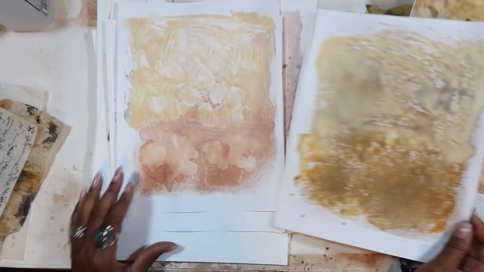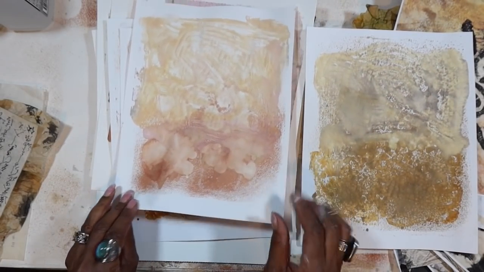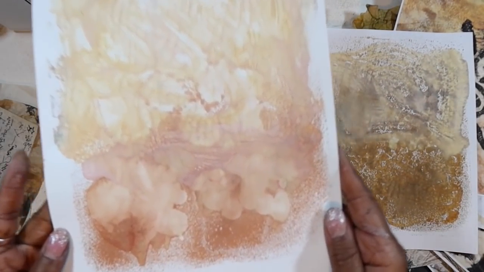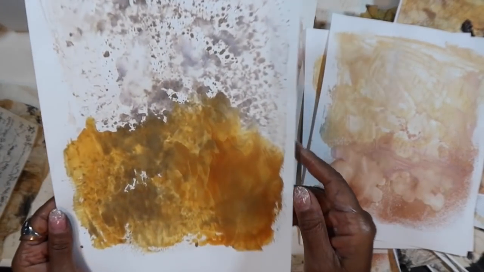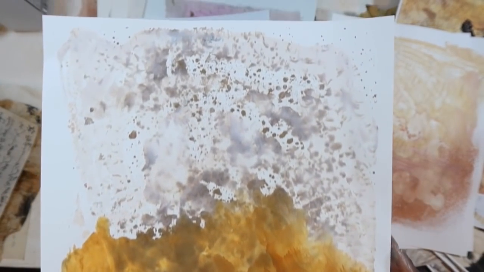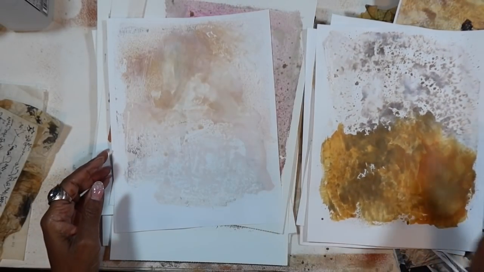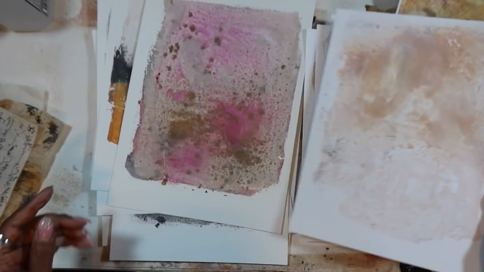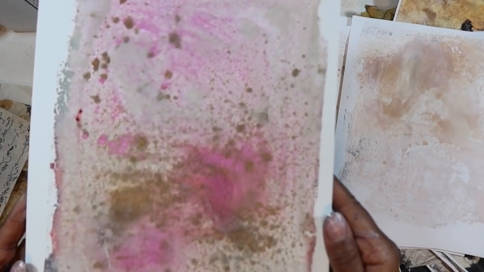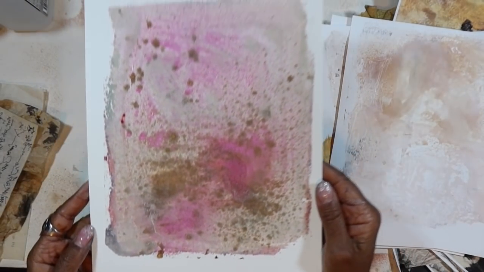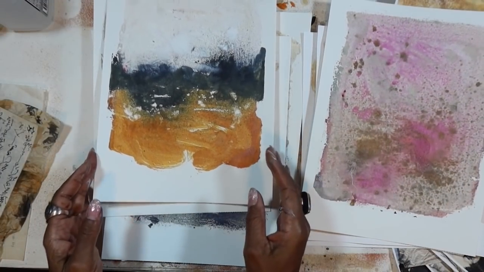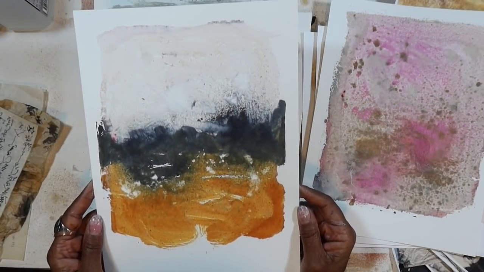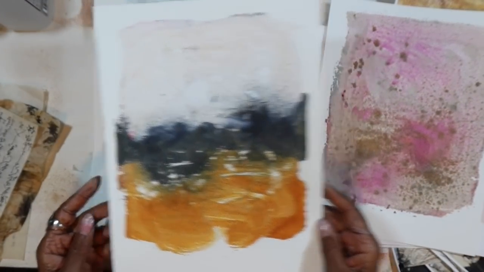So let's see. There was this one, here again, and they dry really quickly. Just to show you all. They're just yummy.